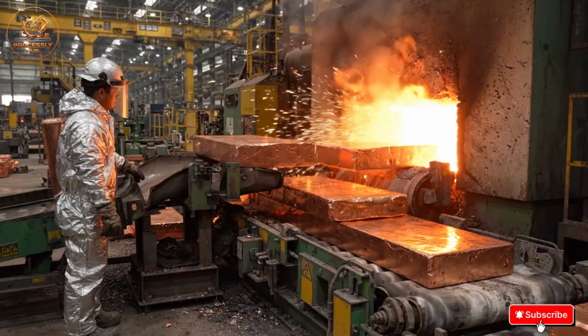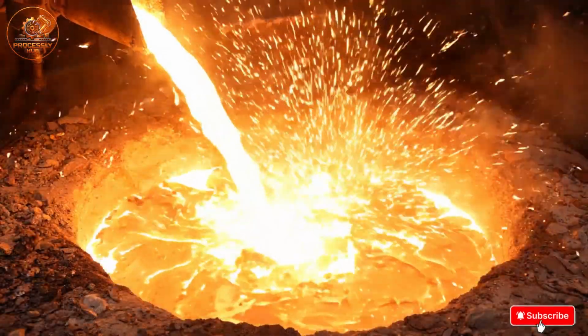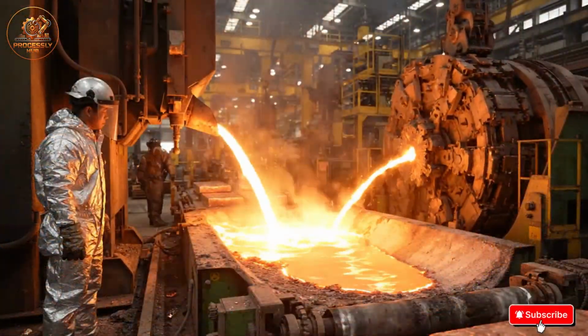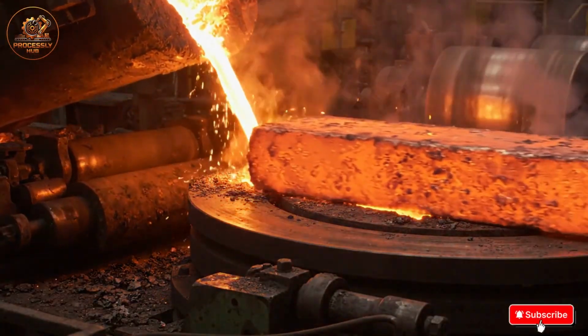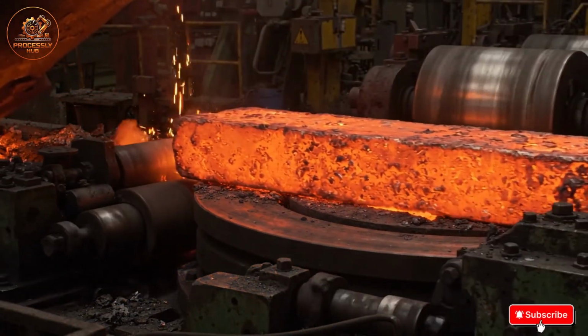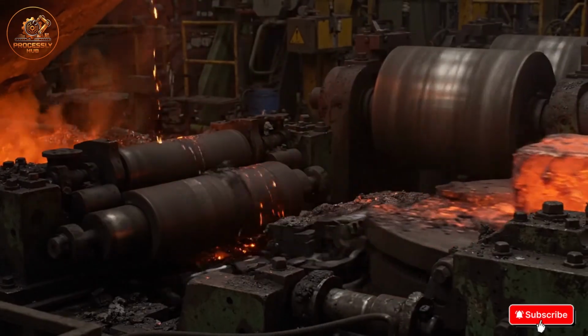Refined copper cathodes are melted once again. This molten metal becomes the foundation of electrical wire. The molten copper is continuously cast into thick bars. This process ensures consistent material quality.